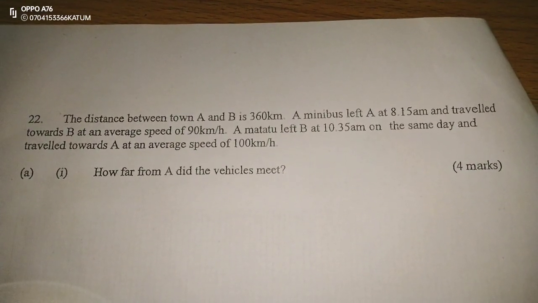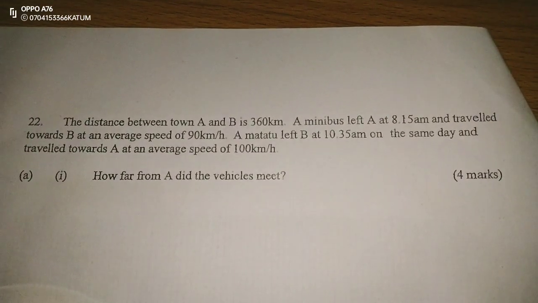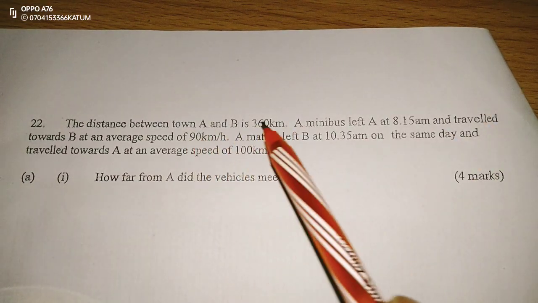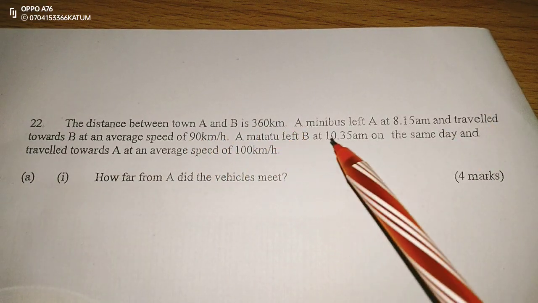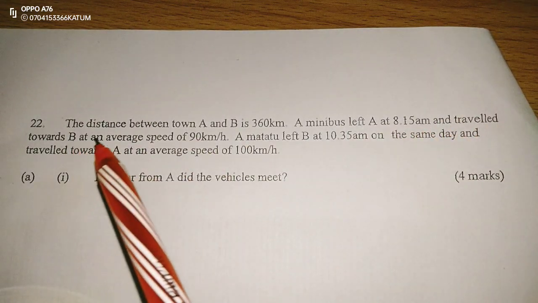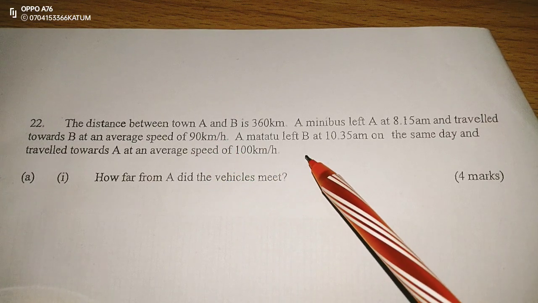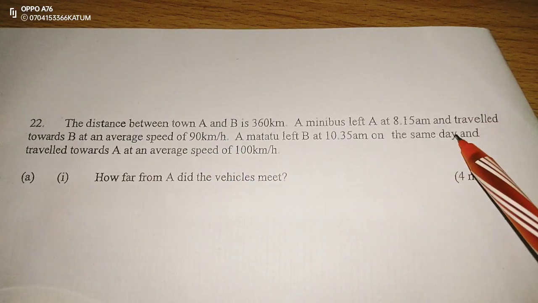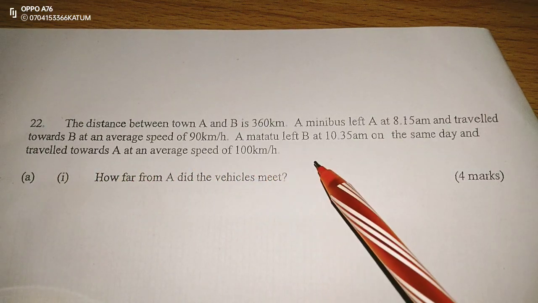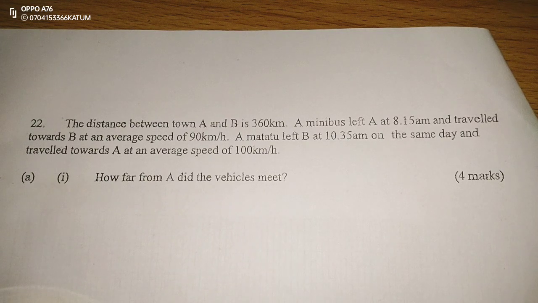Number 22, we are talking of relative speed in a linear motion. We are told that the distance between two towns, A and B, is 360 kilometers. A minibus left A at 8:15 a.m. and traveled towards B at an average speed of 90 kilometers per hour. A matatu left B at 10:35 a.m. on the same day and traveled towards A at an average speed of 100 kilometers per hour. How far from A did the vehicles meet?